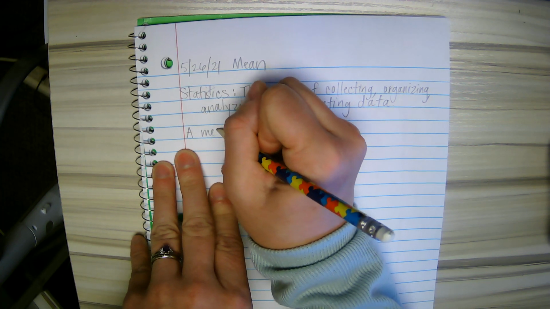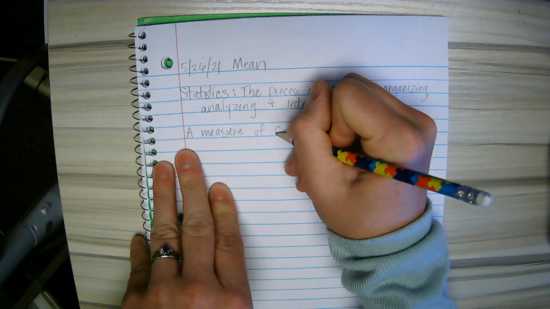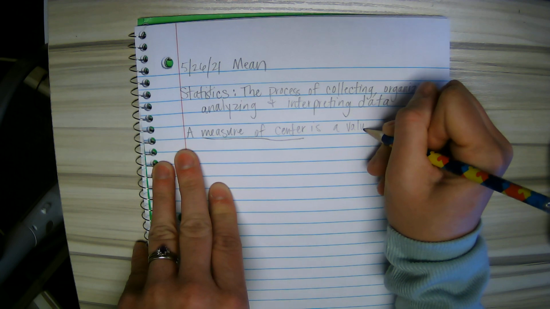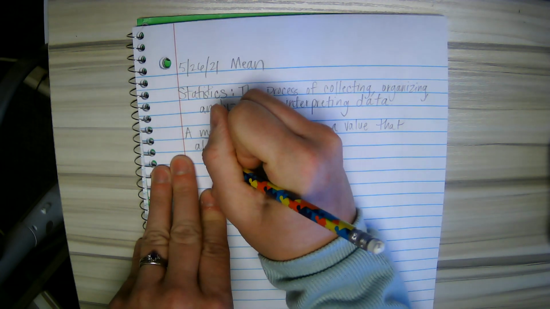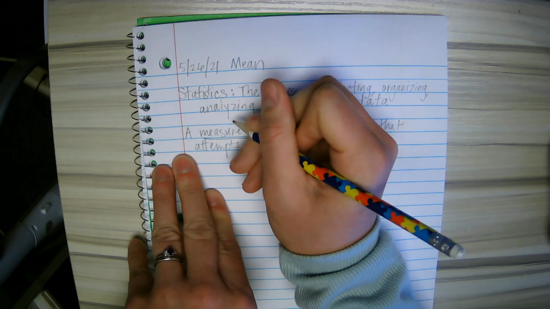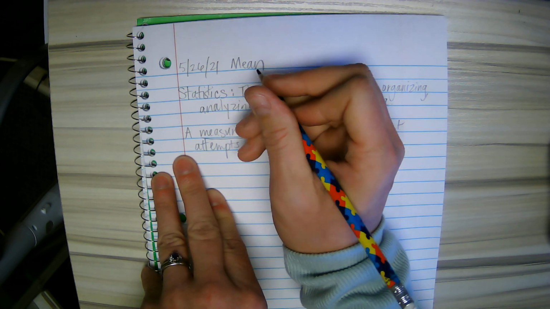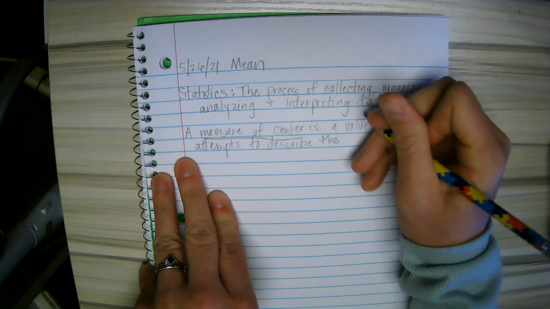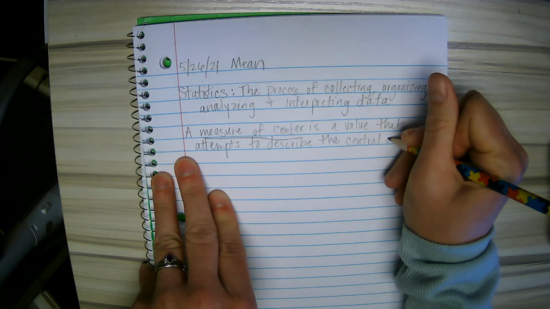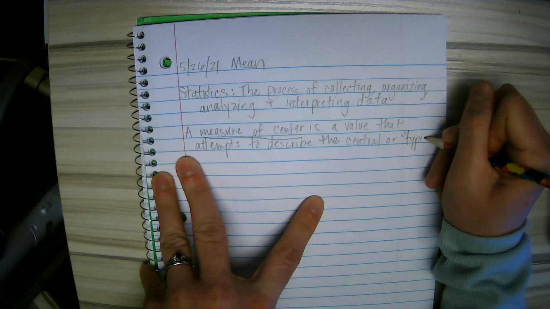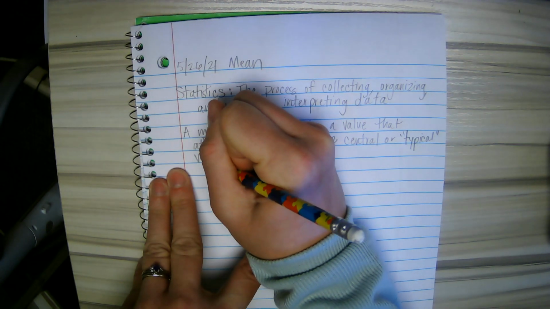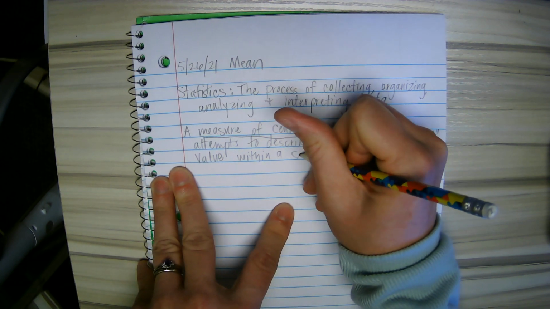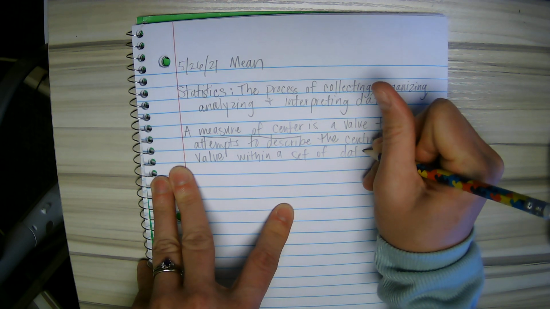A measure of center is a value that attempts to describe the central or typical value within a set of data.